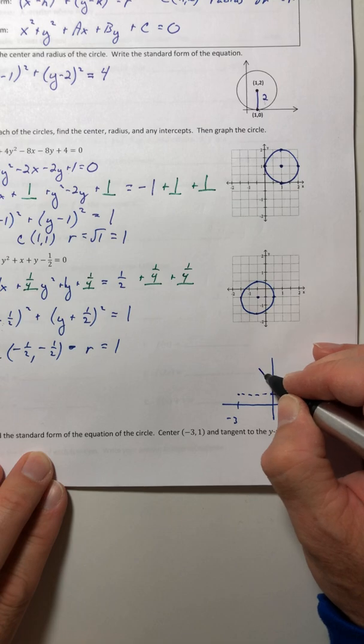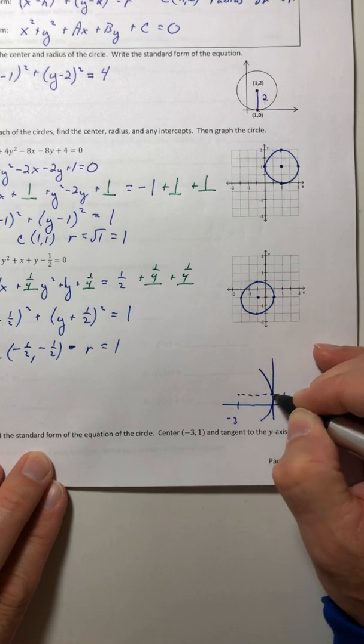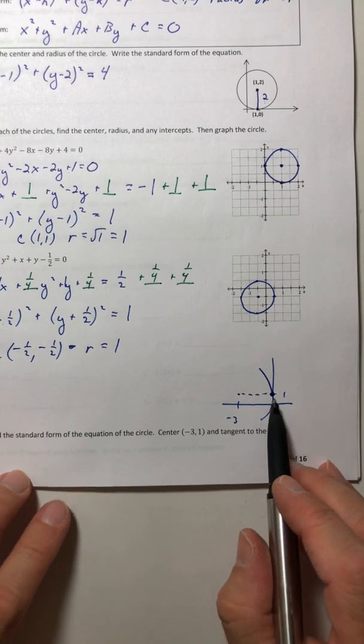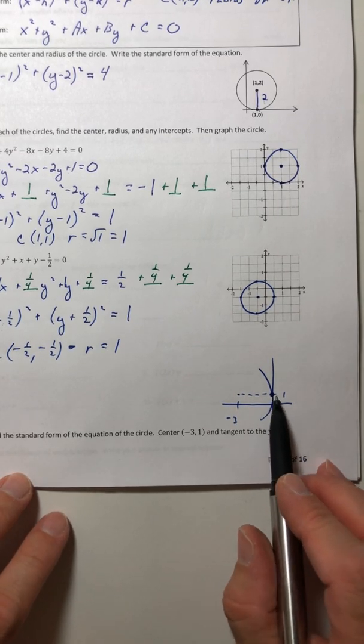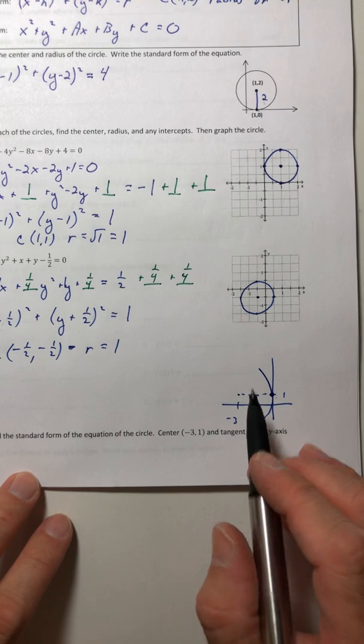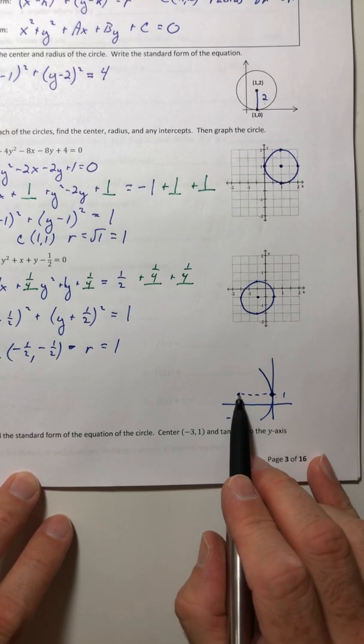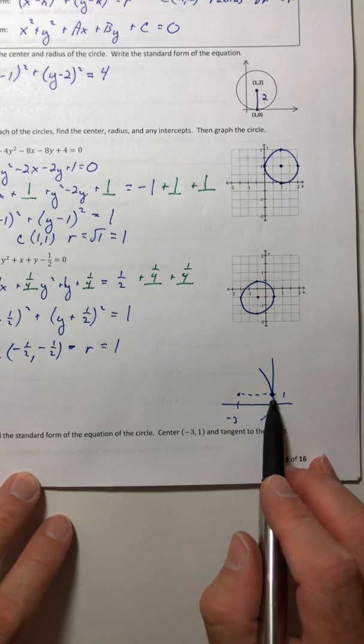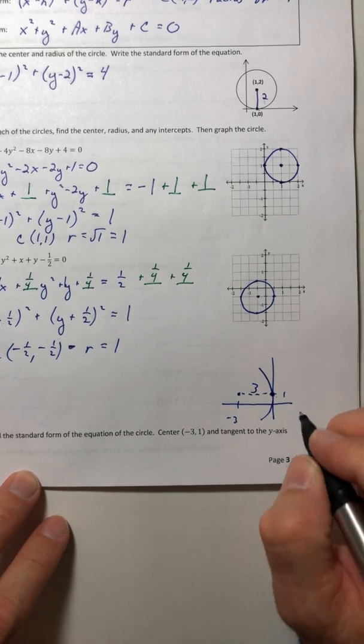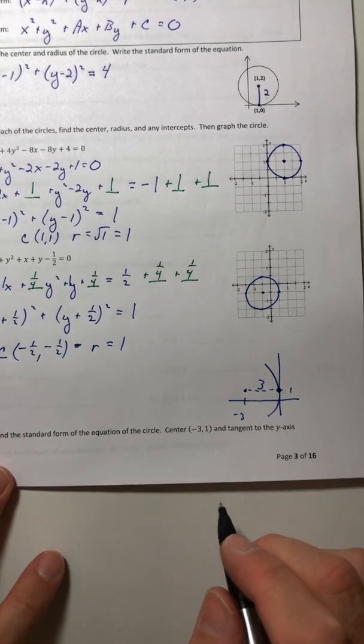So it's doing something like that. So it's hitting the y-axis at that point, right at 1. So from the center to the point, though, is going to be the radius. So the distance from the center to the circle, to that point, is 3, so the radius is 3.